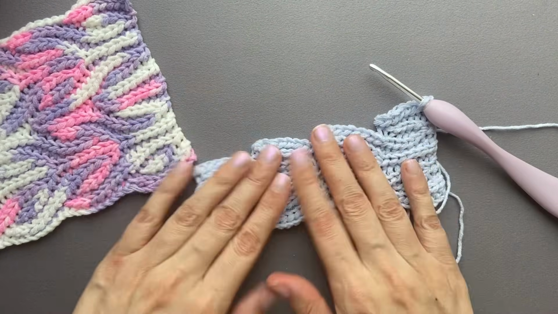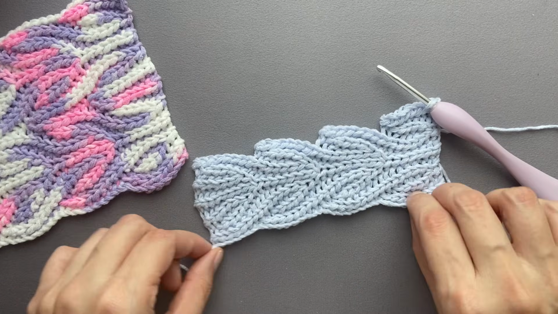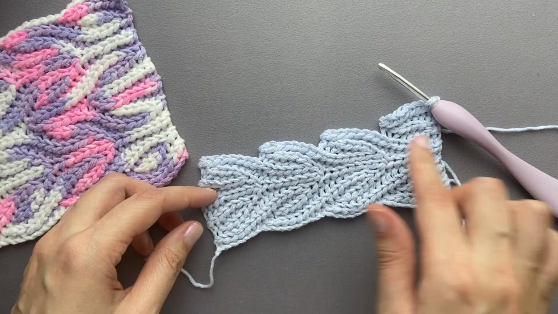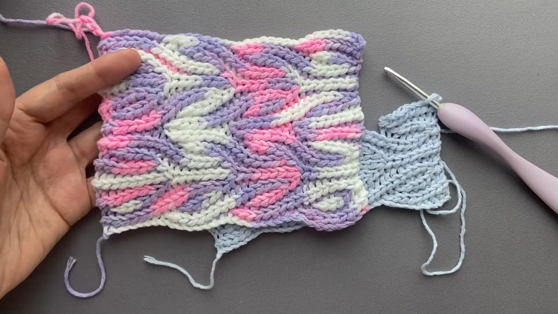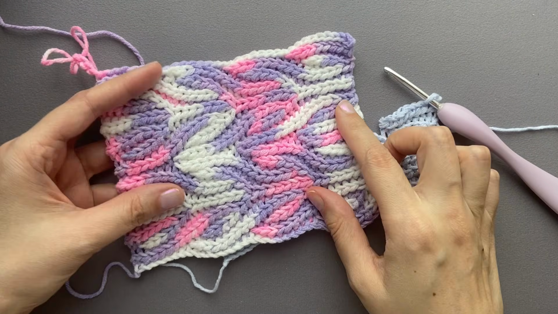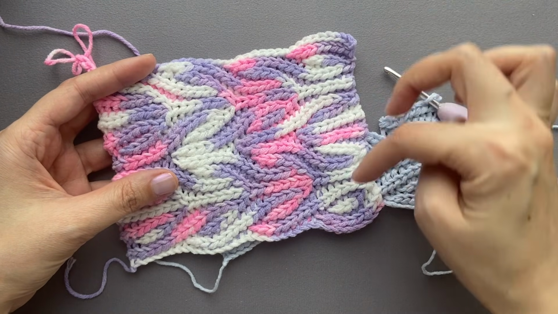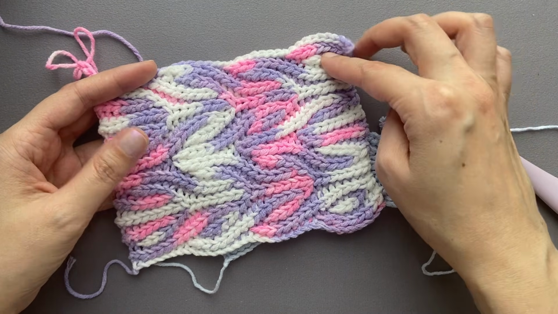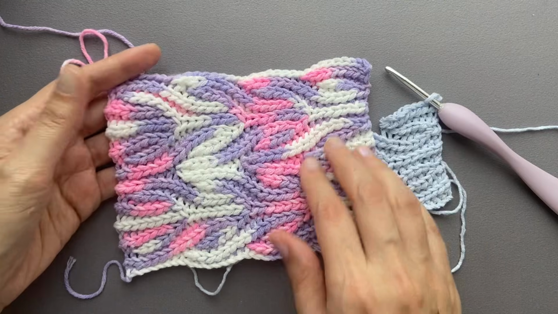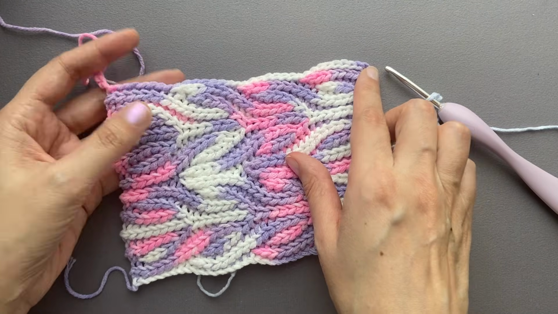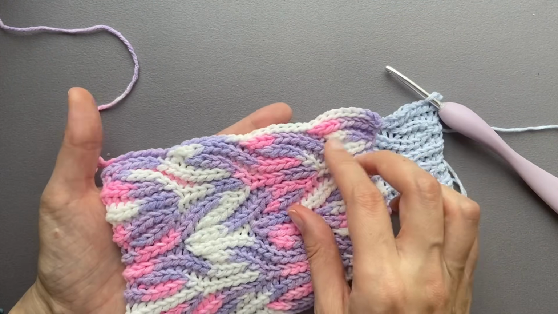So now I have the first row complete and the second row complete. Here is a slightly larger swatch to show you. From this point on, if you want to crochet an entire piece of fabric using this pattern, you simply keep repeating row 1 and row 2, just row 1, row 2, and so on, until your project reaches the height you want.